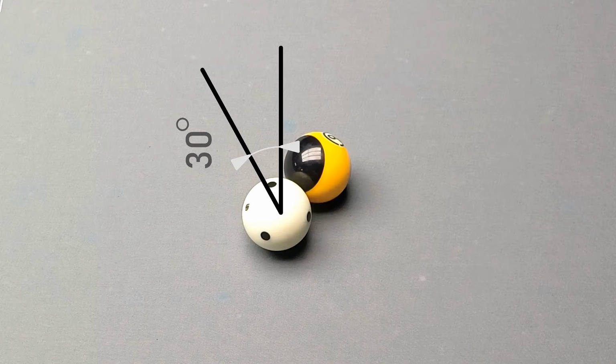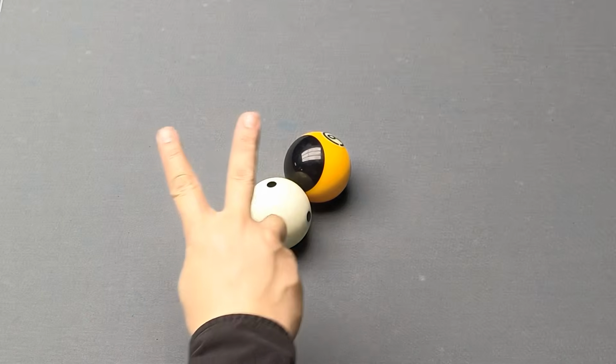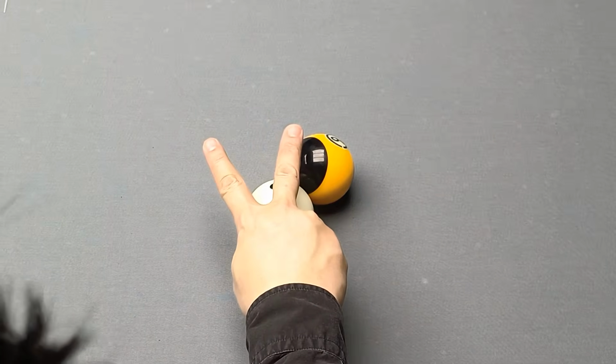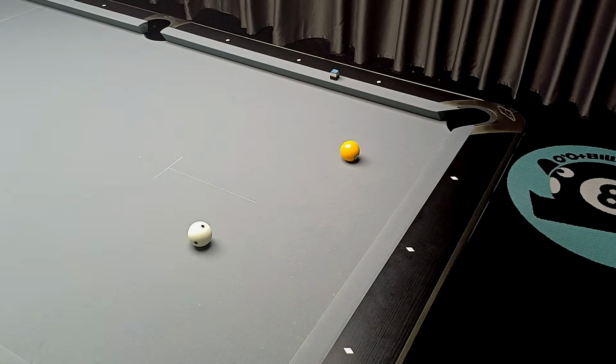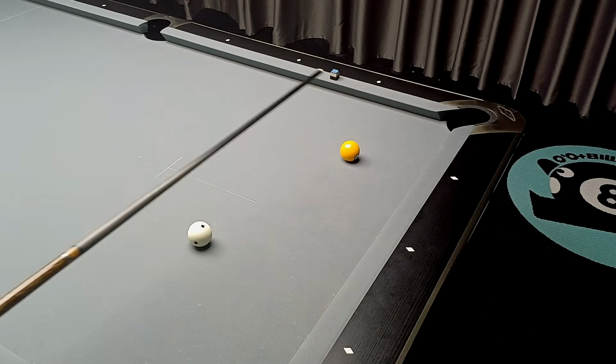One way to visually estimate the 30-degree angle is to use a peace or V sign with your fingers to guesstimate the angle. Here we are back to the same setup as before.